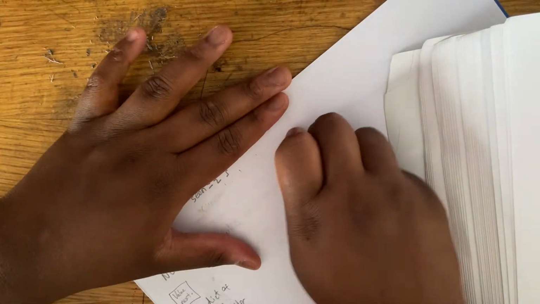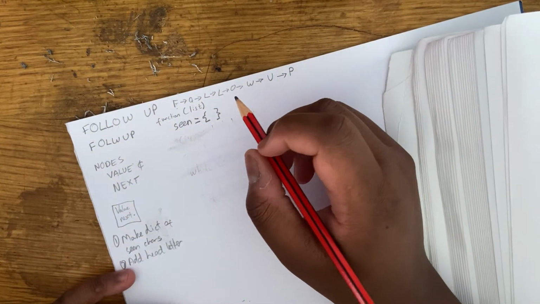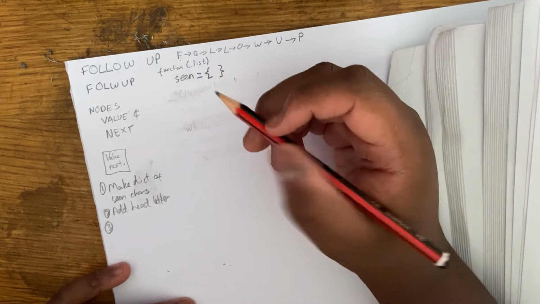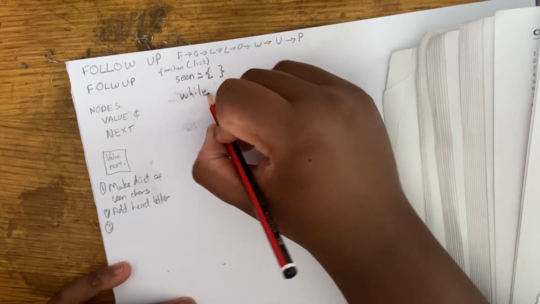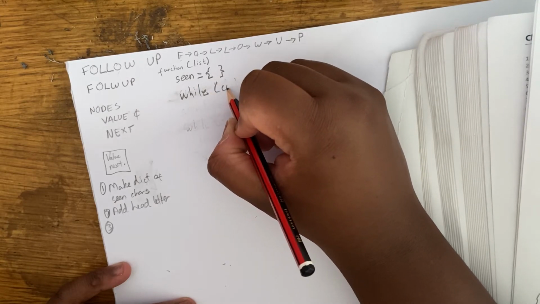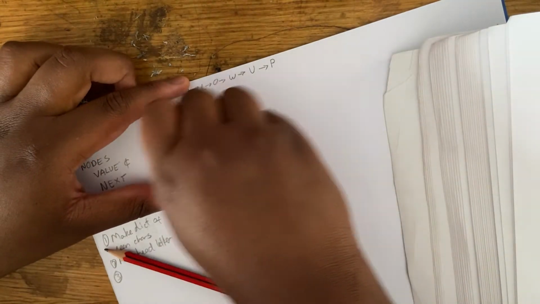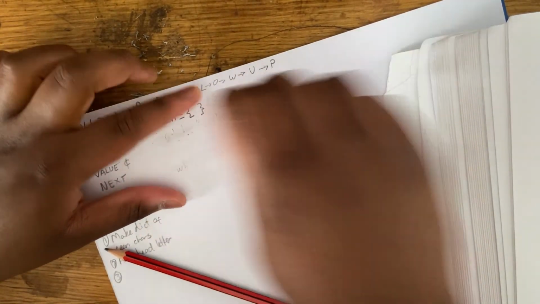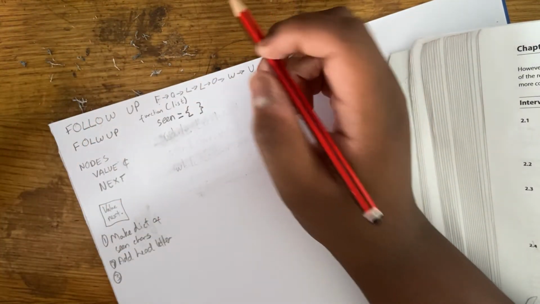It's been a while since I used an eraser. So we'll just have our seen array. Then we'll also do while. Damn it. Okay, while, why did I remove this stuff?